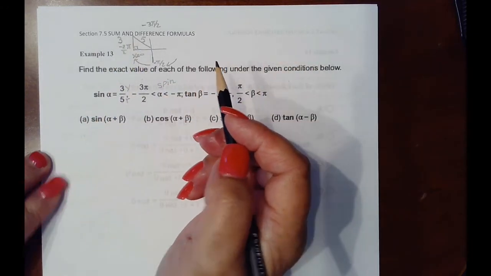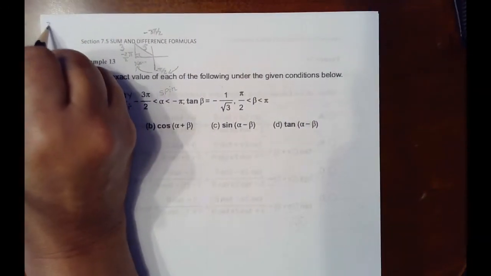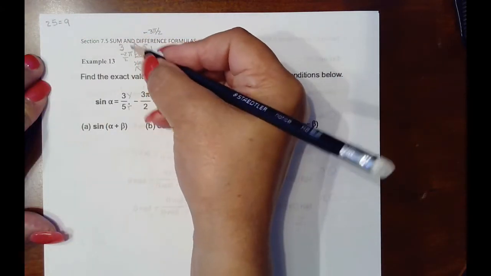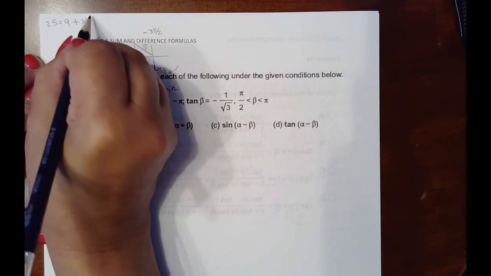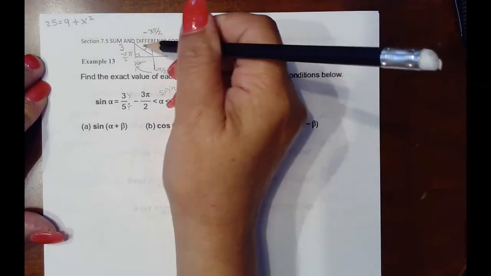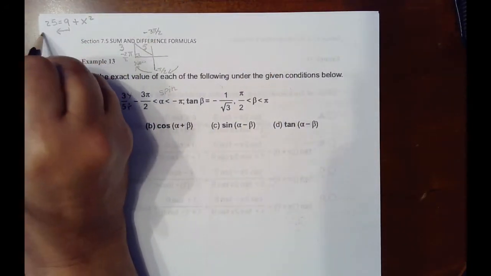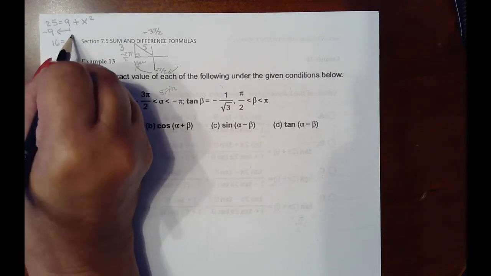So we can Pythag our way to that value just by using hypotenuse squared is equal to leg squared. This 3 represents one of the legs, and the x is the other leg. I've squared the 5, the 3, and the x. Bring the 9 over here, it becomes a negative 9. You then have 16 is equal to x squared.